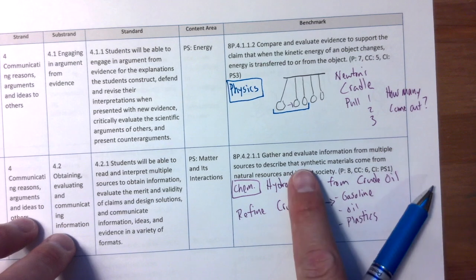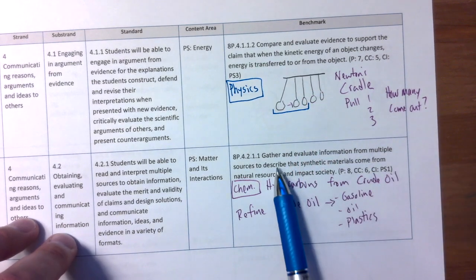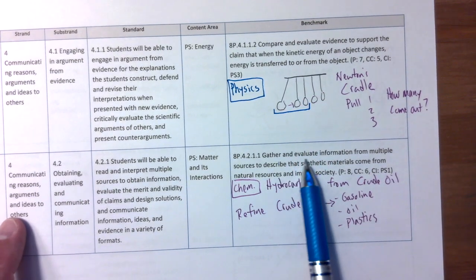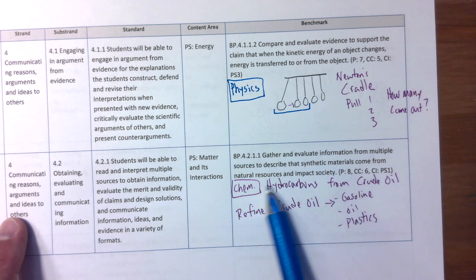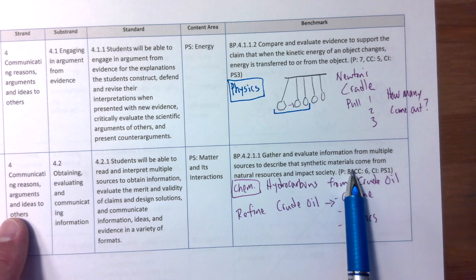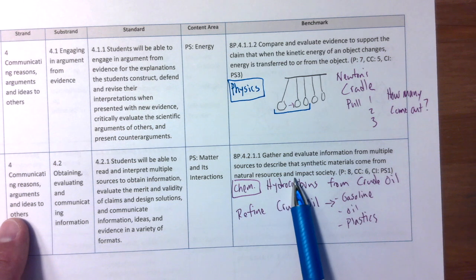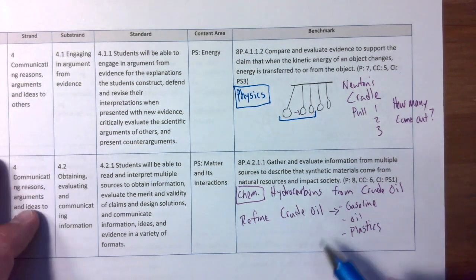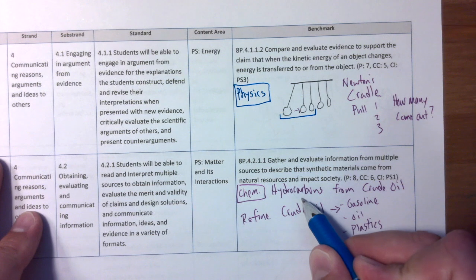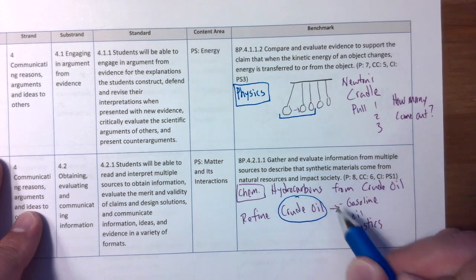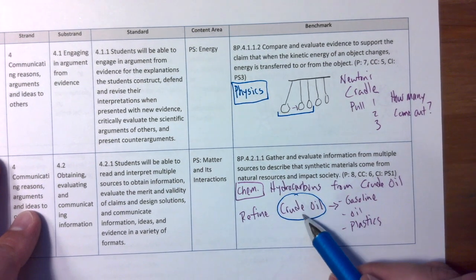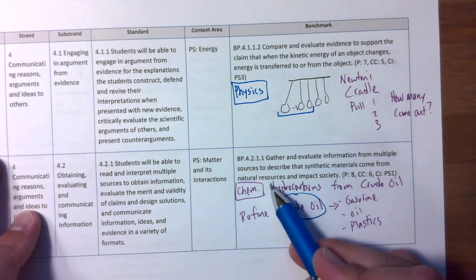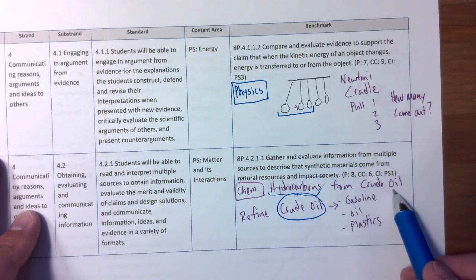All right, this next one, we go from doing some good physics ones to a good chemistry application. Gather and evaluate information from multiple sources to describe that synthetic materials come from natural resources and impact on society. The first thing that popped into my head is back in the day, I used to do a little unit on, you take crude oil and you refine it. And when you refine crude oil, you heat it to different temperatures, and you can make these different hydrocarbons that come from crude oil.